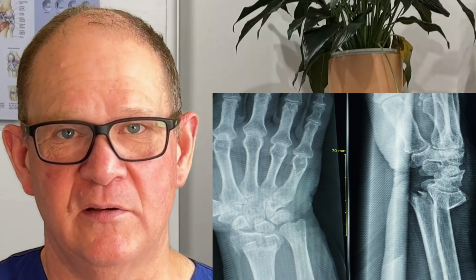Let's start with fractures. When thinking of fractures, we'd start with the bones involved, that being the distal radius and ulna, or the carpal bones, or the metacarpals and phalanges.